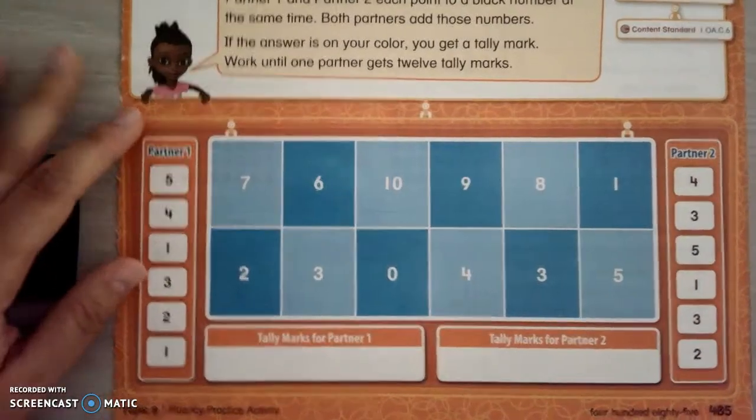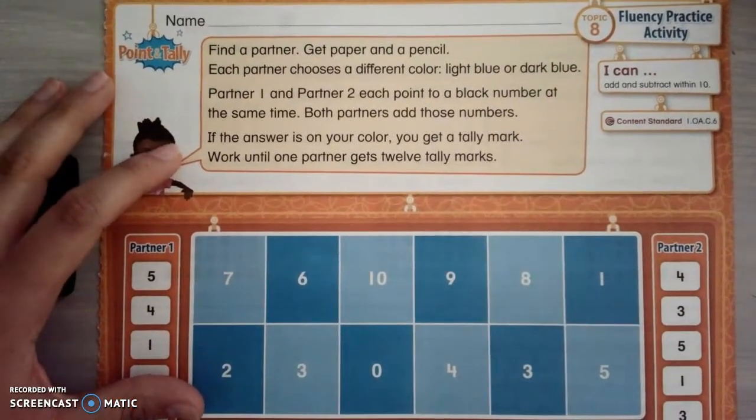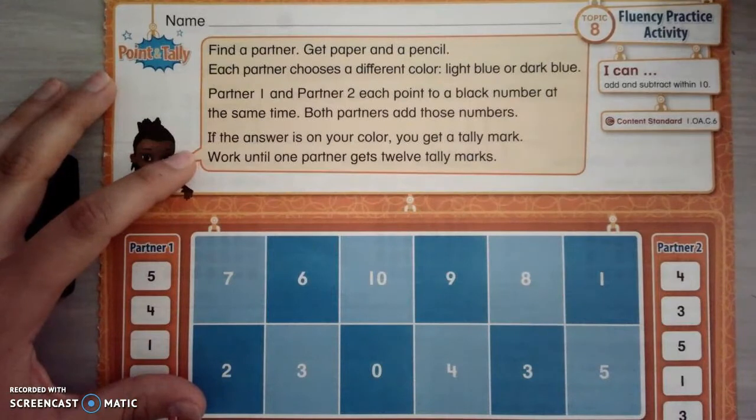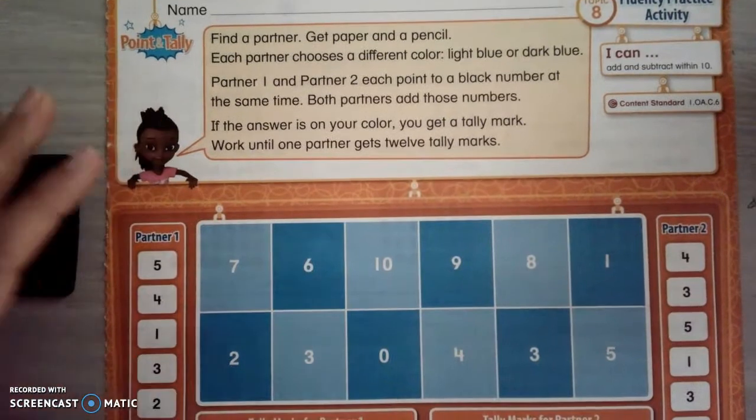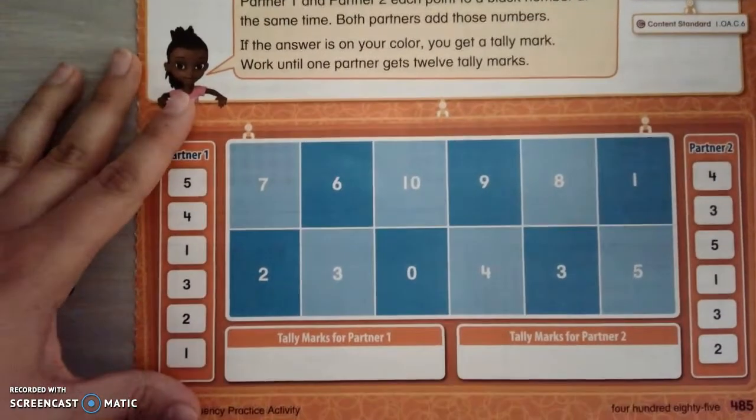Hey kiddos, so today we're going to do this page. It's bright orange and it says Fluency Practice Activity. I'm going to show you how to do it, but you're going to be able to do it with your parents or with one of your sisters and brothers, okay? So this is how you would play.